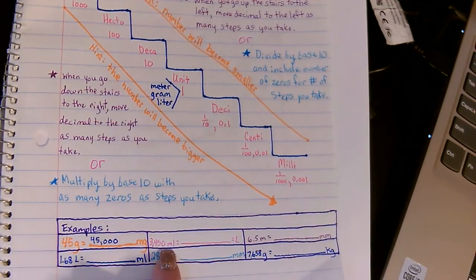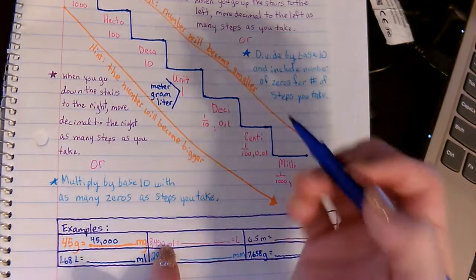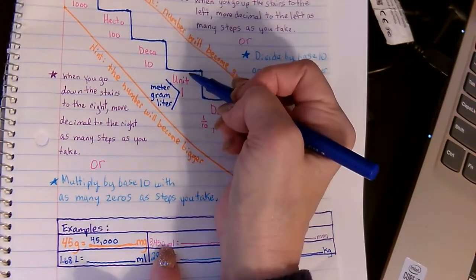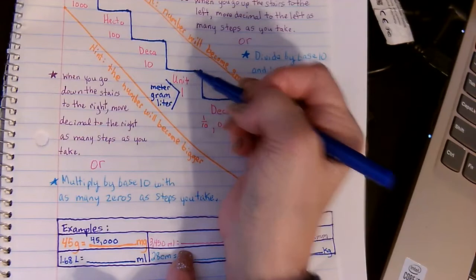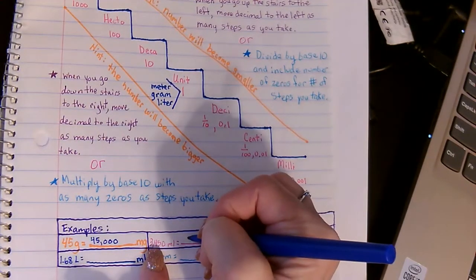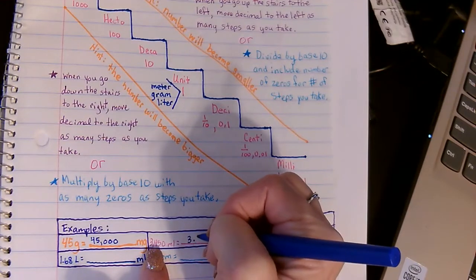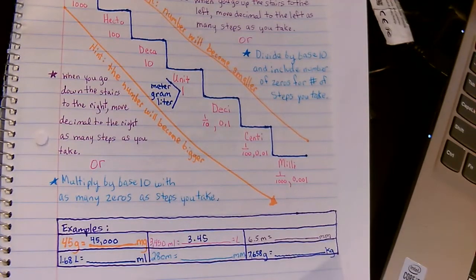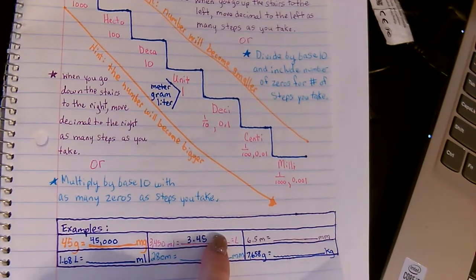Okay? Now let's look at 3,450 milliliters and go back to liter. Well, I'm going the other direction. The decimal is at the end of 3,450. So I'm going to be moving the decimal to the left since I'm going up the stairs now. The number will become smaller. So I start at milliliters and I count how many steps? 1, 2, 3 to get to liters. So I'll move the decimal to the left 3 and I end up with 3.45, and you don't have to write the 0. So 3.45 liters.